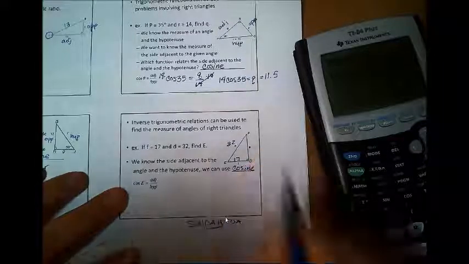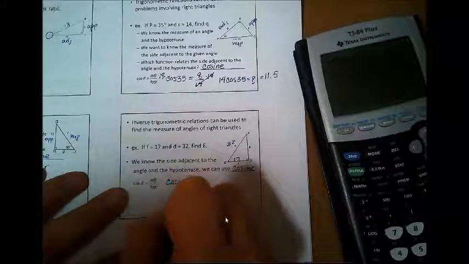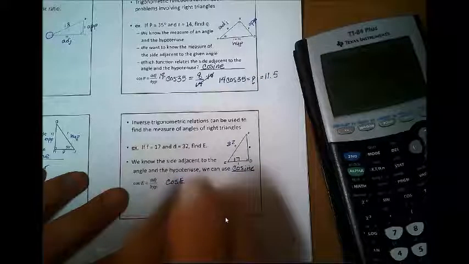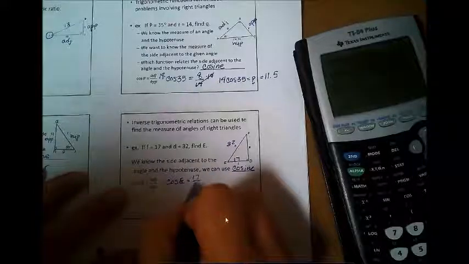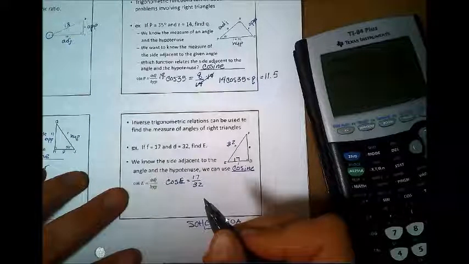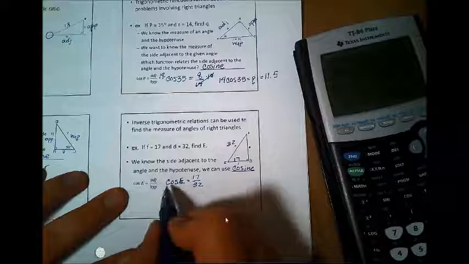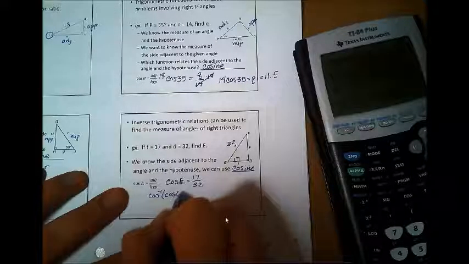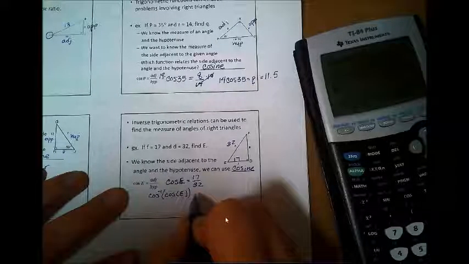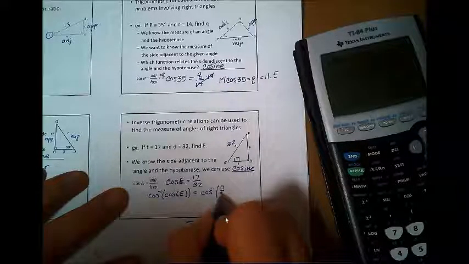Now, we don't know what E is. So we're going to say cosine of E equals the adjacent over the hypotenuse. And then we're going to use the inverse function, because we're going to do it to both sides: the cosine inverse of the cosine of E equals the cosine inverse of 17 over 32.